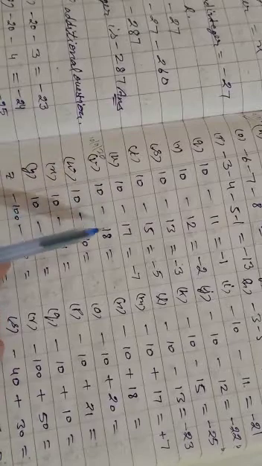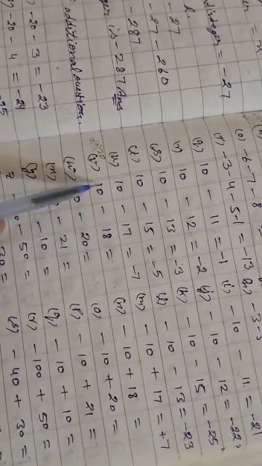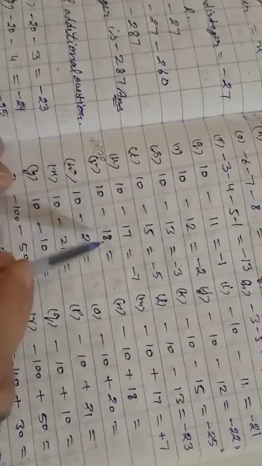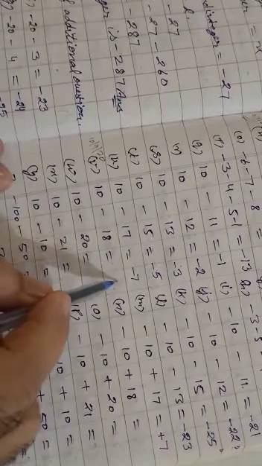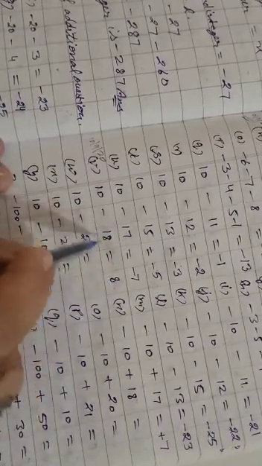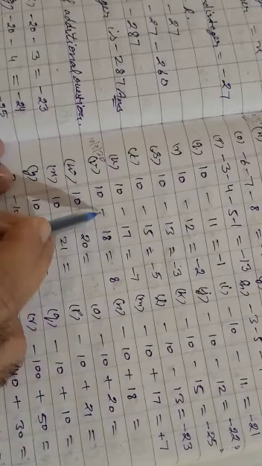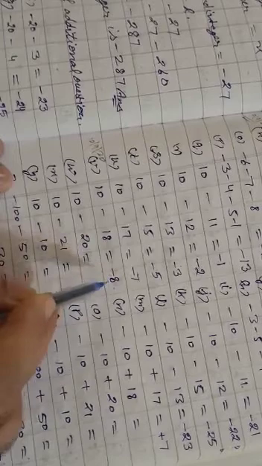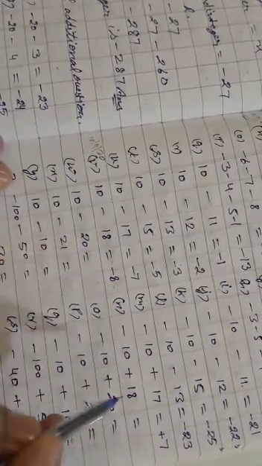10 minus 18. 10 is positive, 18 is negative. Both integers have opposite sign. One is positive, other is negative. So we find their difference, and their difference is 8. 8 comes from 18 and sign of 18 is negative. So sign of difference is also negative. That is minus 8.